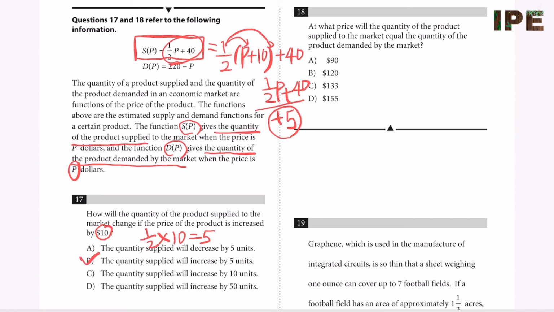Number 18, at what price will the quantity of product supplied to the market equal the quantity of product demanded by the market? That means what is P when SP is equal to DP? The quantity of the product supplied is equal to the quantity of the product demanded. So 1/2 P plus 40 is equal to 220 minus P.